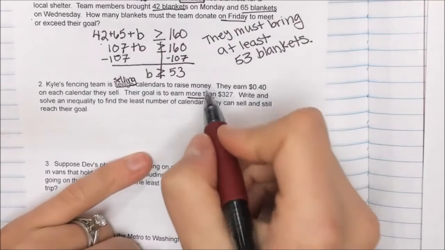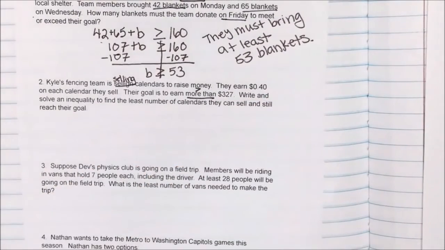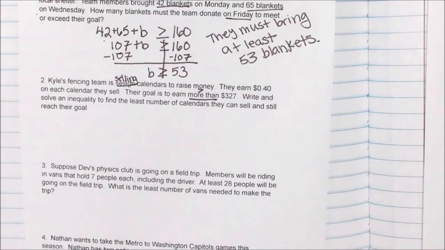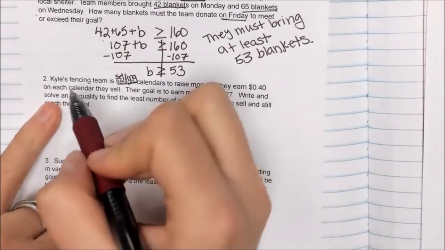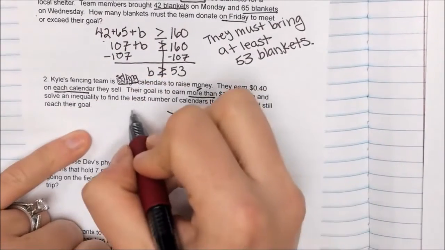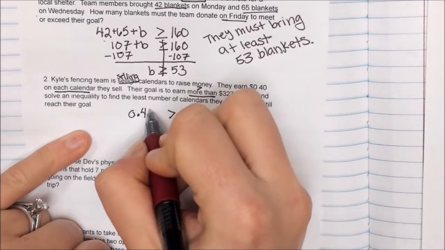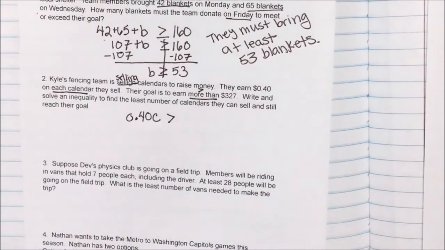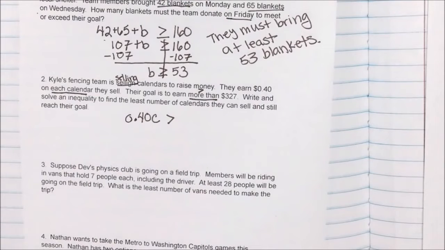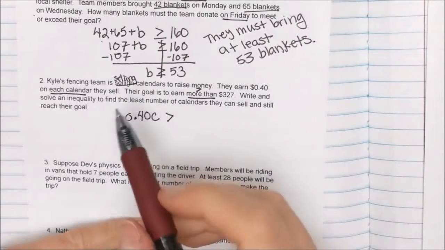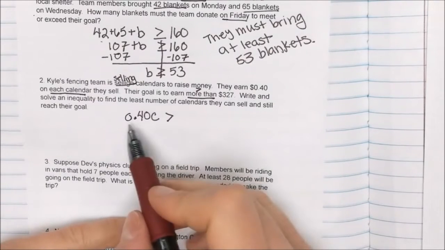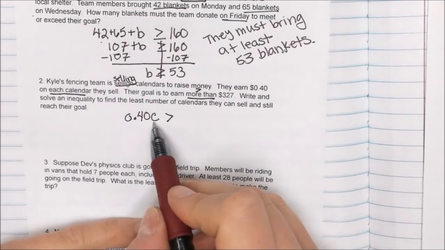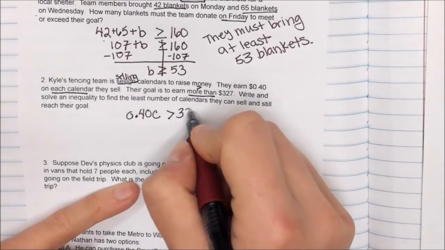More than is a greater than word. You want to earn more than, not at least, you want to have more than $327. So we know we're going to have greater than. We earn 40 cents on each calendar. So 40 cents for each calendar. Each is either a multiply or divide word depending on the context of the problem. In this case, because we're selling many calendars, it's going to be a multiplication word. So 40 cents times the number of calendars sold has got to be greater than $327.